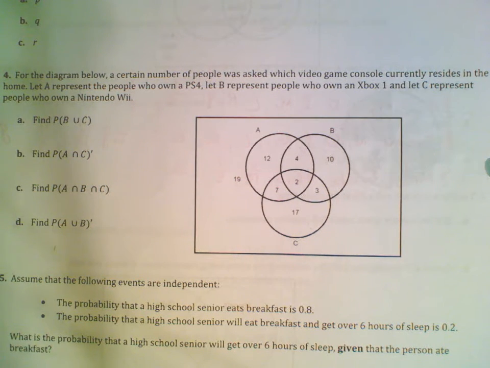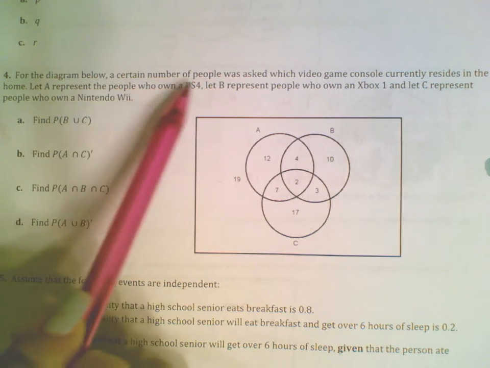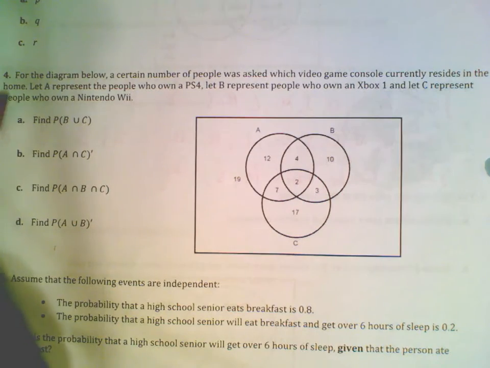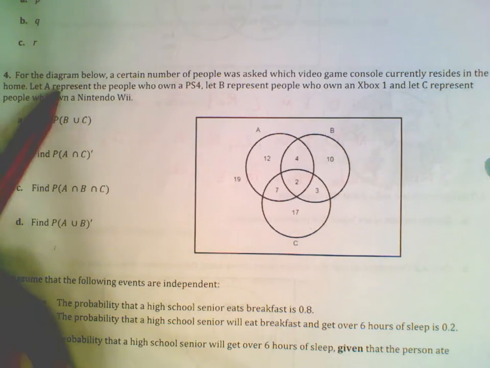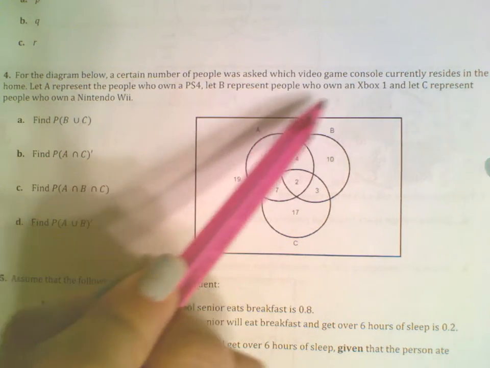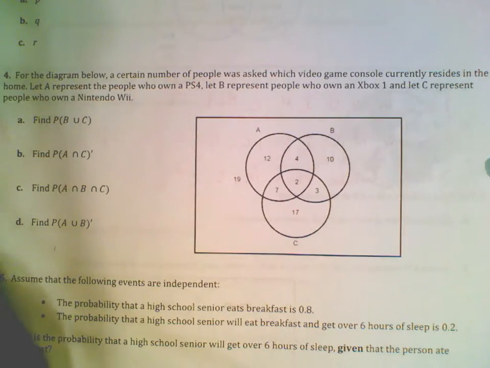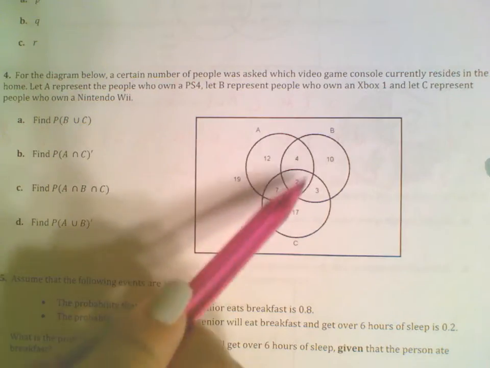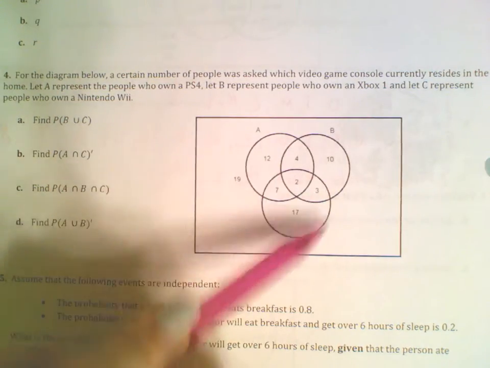For number 4, it says, for the diagram below, a certain number of people were asked which video game console currently resides in their home. Let A represent the people who own a PS4, let B represent the people who own an Xbox One, and let C represent people who own a Nintendo Wii. So we've got 3 circles coming together.